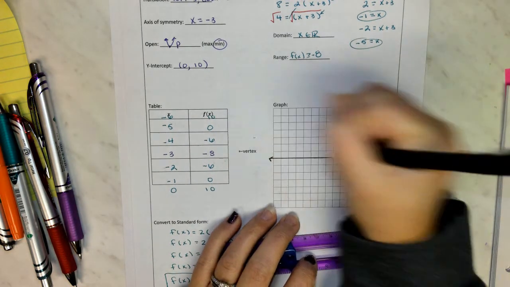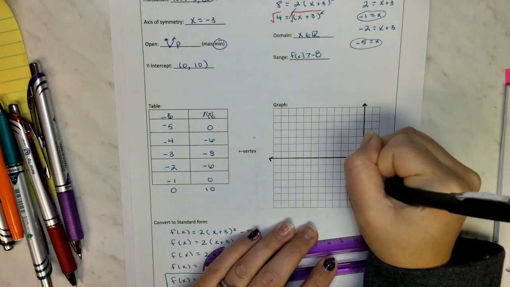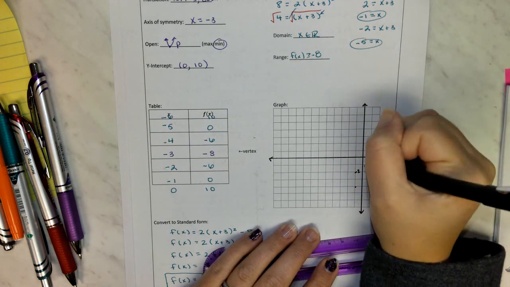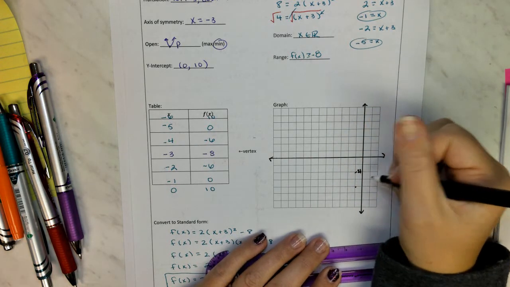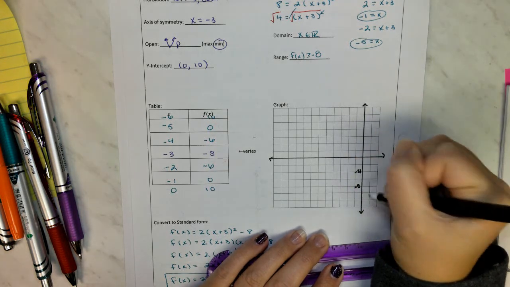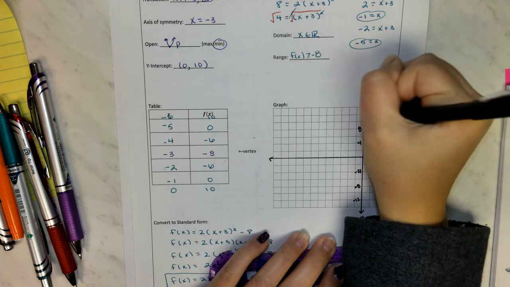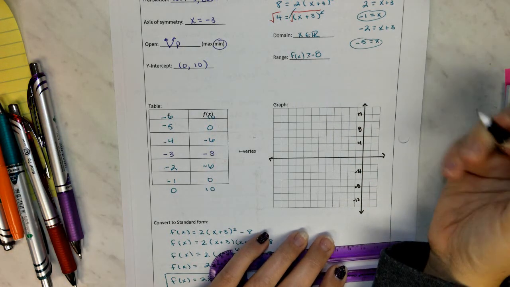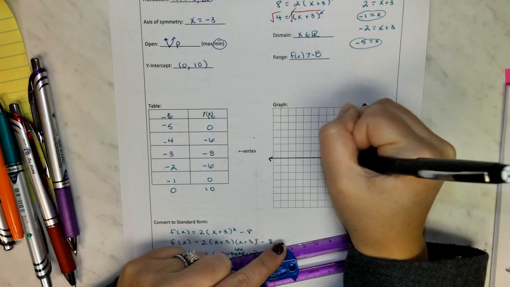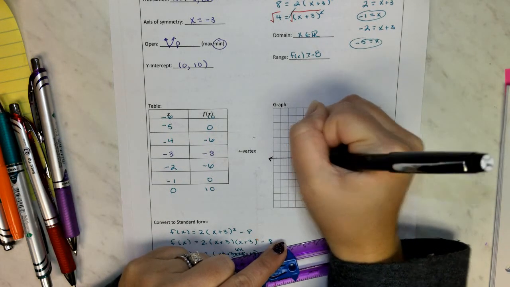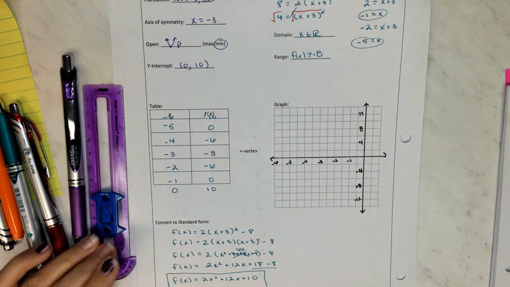I want to go up on my twos: 2, 4, 6, 8, 10, 12. And I should be able to go up by halves. I want to go down to negative 6, so negative 1, negative 2, negative 3, negative 4, negative 5, negative 6. That should work.